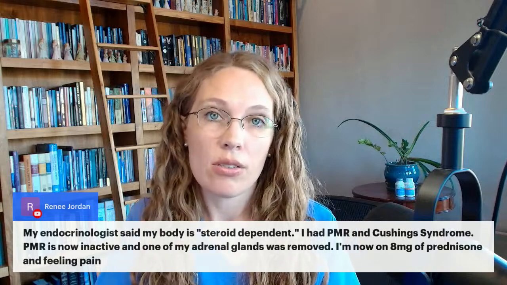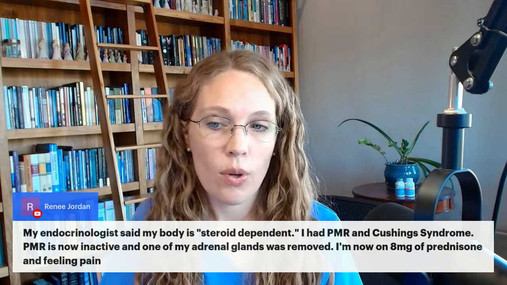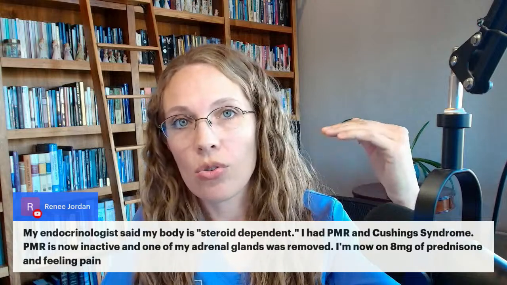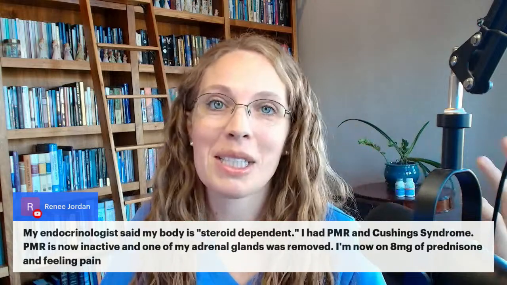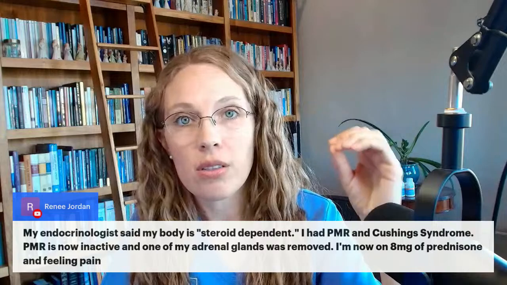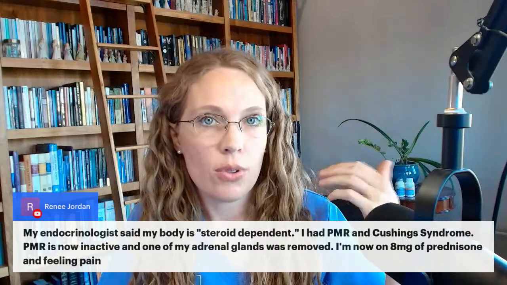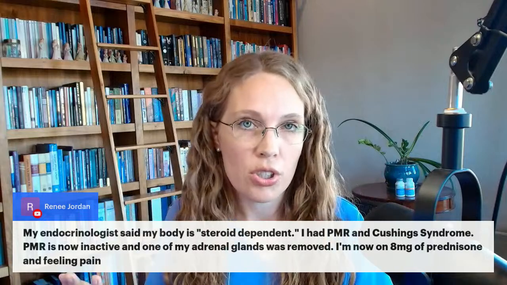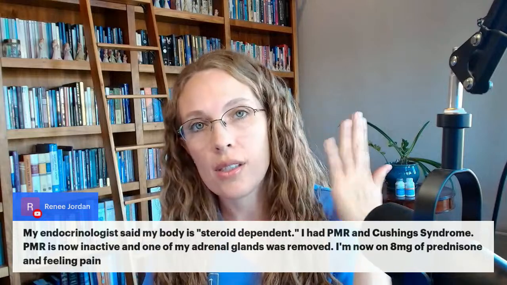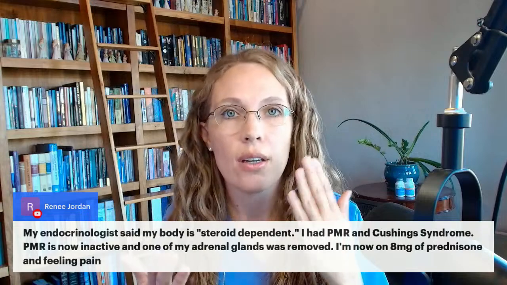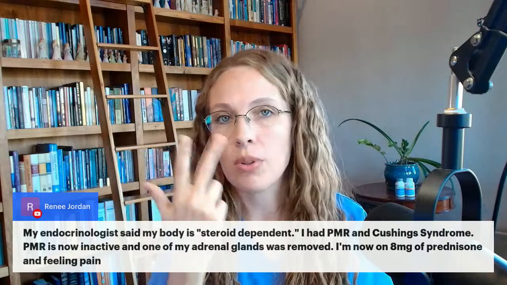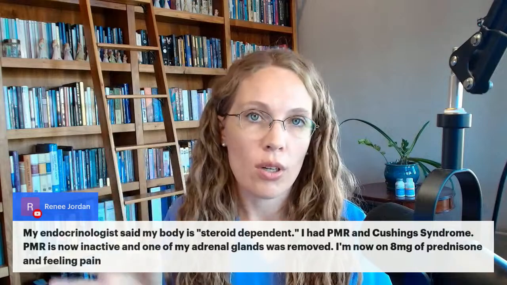Steroid dependent is true. For a lot of people who have to take prednisone, you become steroid dependent. And the only way to become non-steroid dependent is to incredibly slowly taper off and see if you can handle it. And if you can't, then you become adrenal insufficient and you must supplement with adrenal hormones the rest of your life, whether it's prednisone or hydrocortisone or methylprednisolone or whichever drug to replace it.